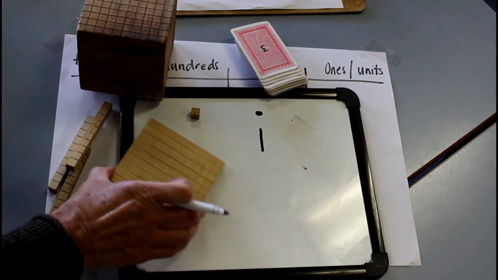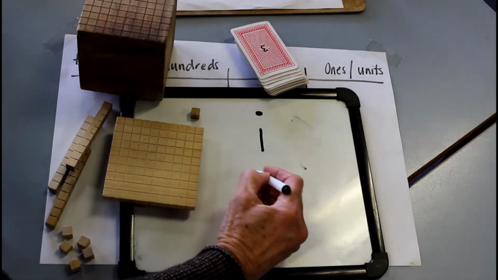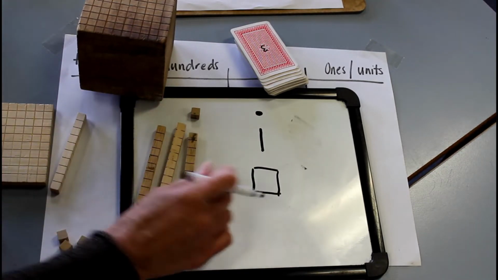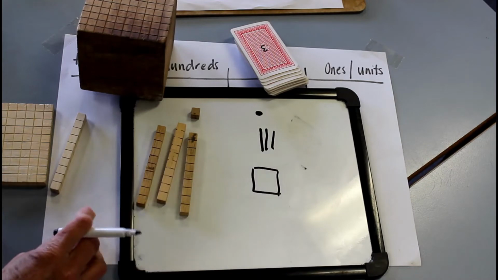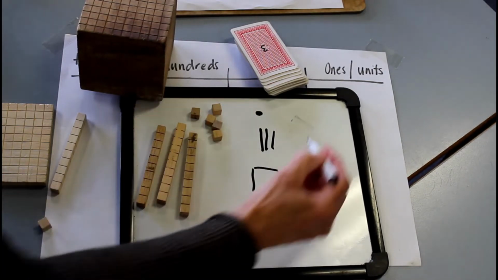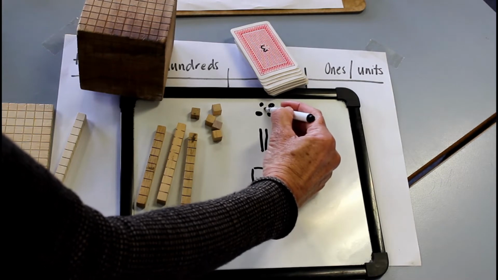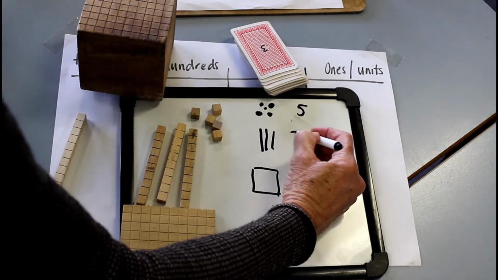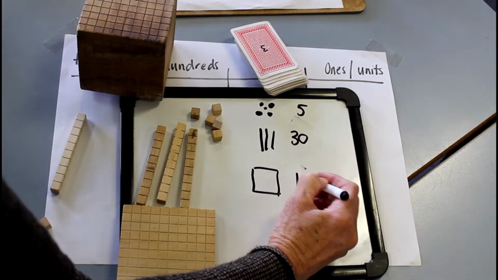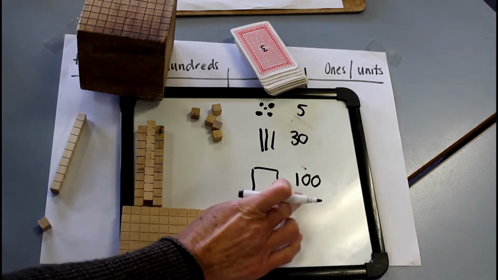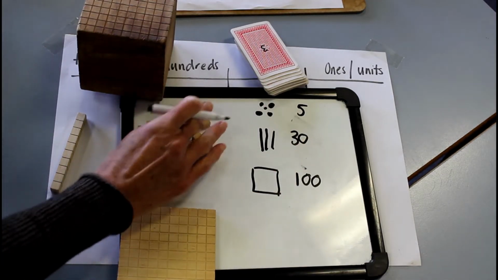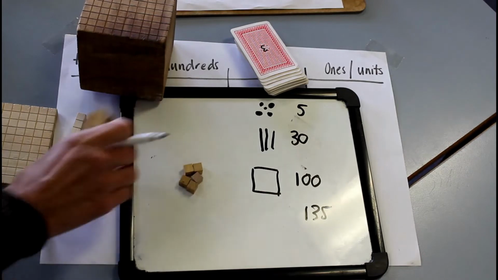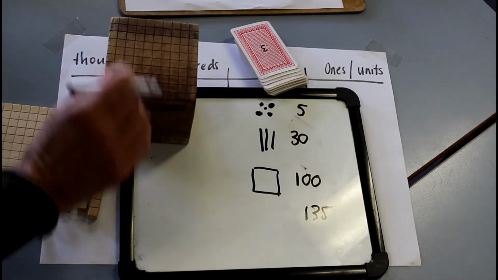I've got a flat. Now, a flat is worth 100, so I'm going to draw a flat like a square. If I was to put 3 longs here, I would draw 3 longs. If I was to put, say, 5 ones, I would draw it like that. And if I was to put 1 flat there, I know that I've got 5 units and I've got 30 longs and I've got 100. So I know that I've got 135. In this amount here, I've got 135.